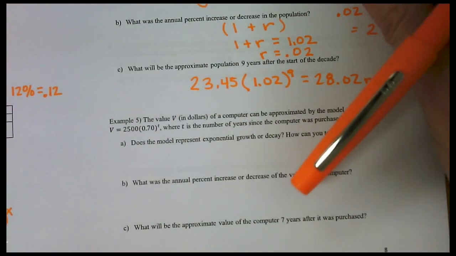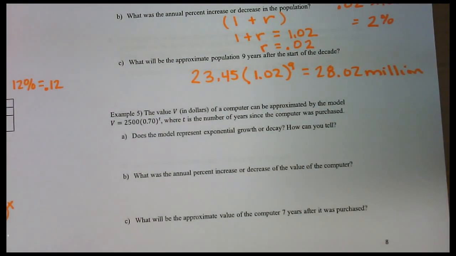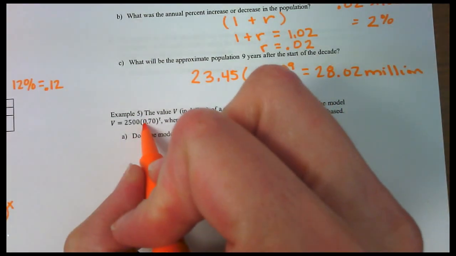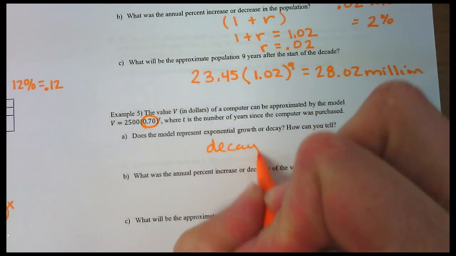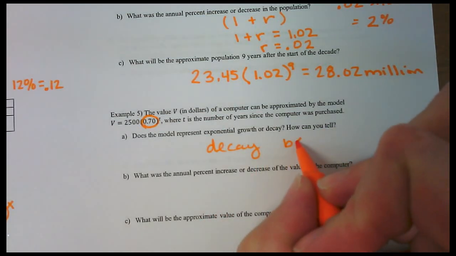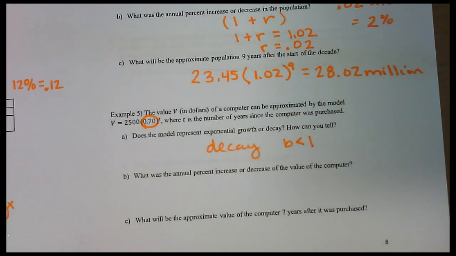Alright, then example 5. The value in dollars of a computer can be approximated by the model, where t is the number of years since the computer was purchased. Does it represent a growth or a decay? So we're focused on this part in here. It's going to be a decay because b is less than 1. Was the annual percent increase or decrease?